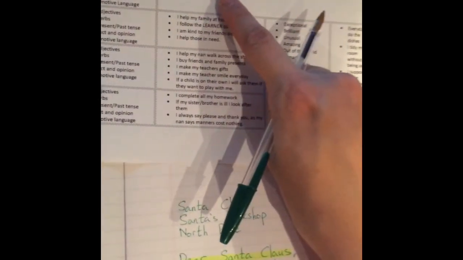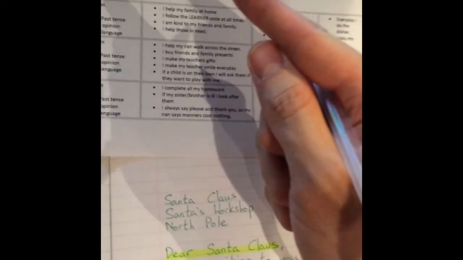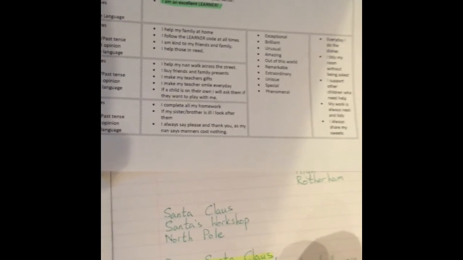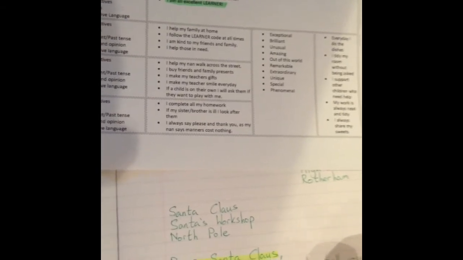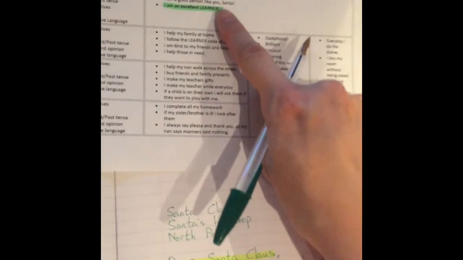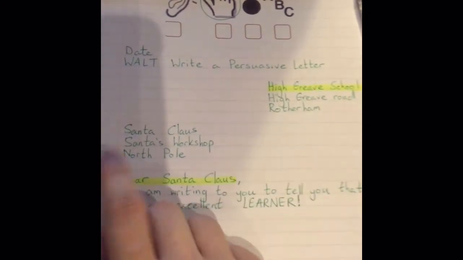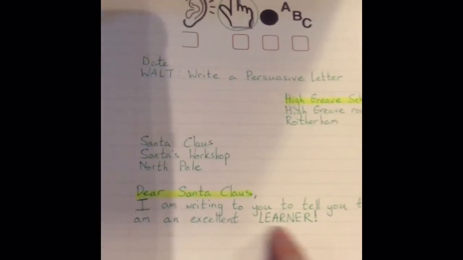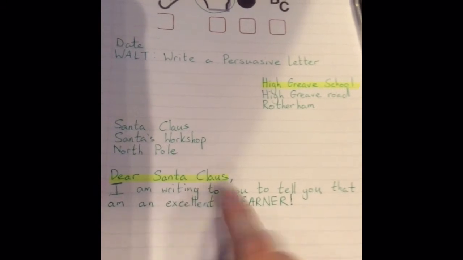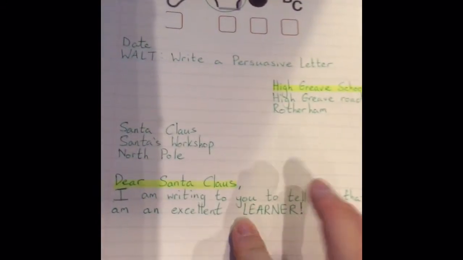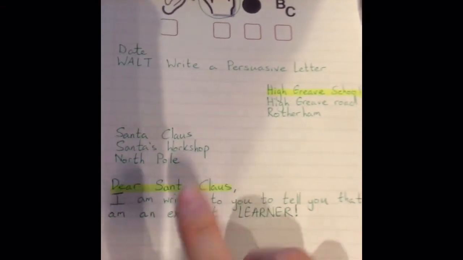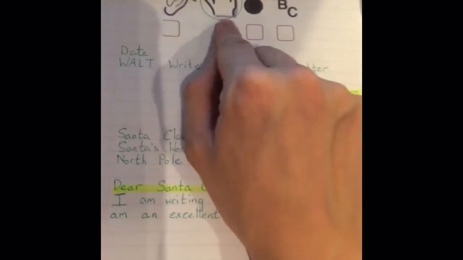Let's make sure we spell learner right. If you can't remember how to spell learner, it's also on your learner band. Okay, excellent learner. And you know what, to make it really exciting, look, there's an exclamation mark on the end, so I'm going to put one. Okay, so I'm going to stop there because I've written the address, I've written Santa's address, I've written my first sentence. So, Dear Santa Claus, I am writing to you to tell you that I am an excellent learner.